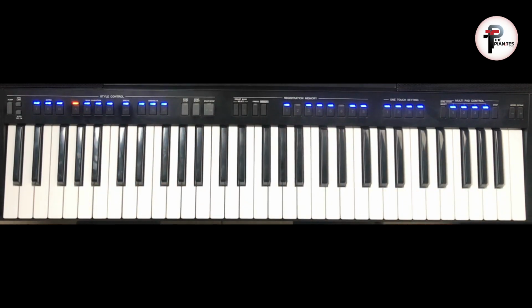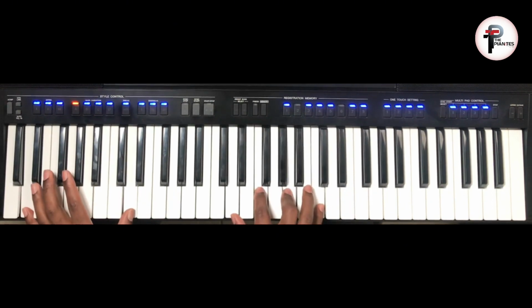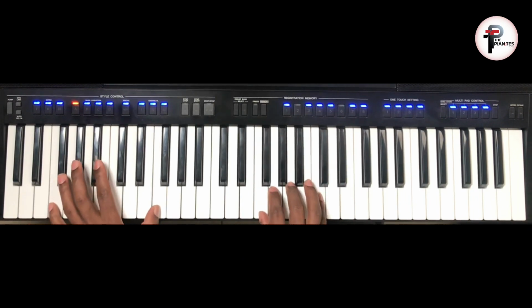Like for example, if I play an F major scale, I want you to identify the notes in it. 1, 2, 3, 4, 5, 6, 7, 1. F, G, A, B flat, C, D, E, F. Now I want you to go ahead and play the D minor scale. The same notes, and that is why a D minor replaces an F.